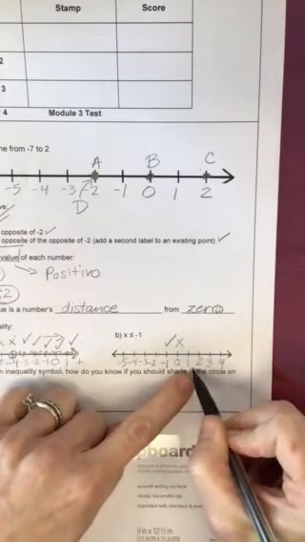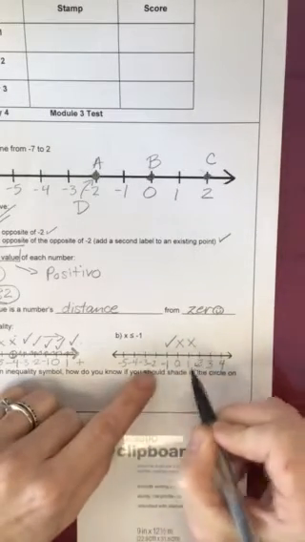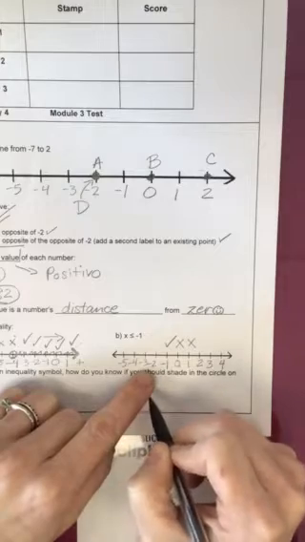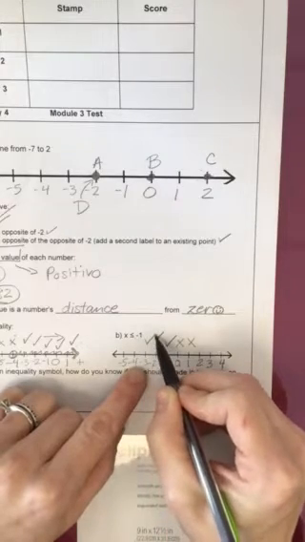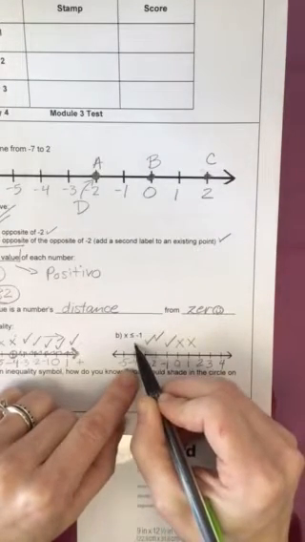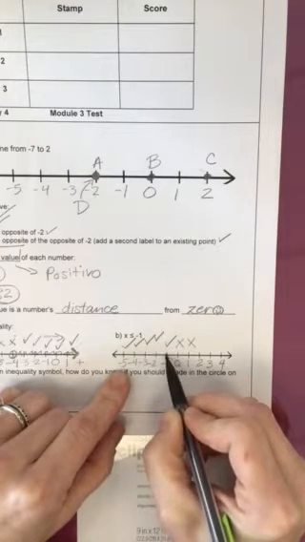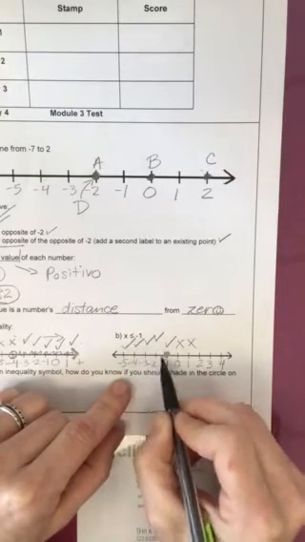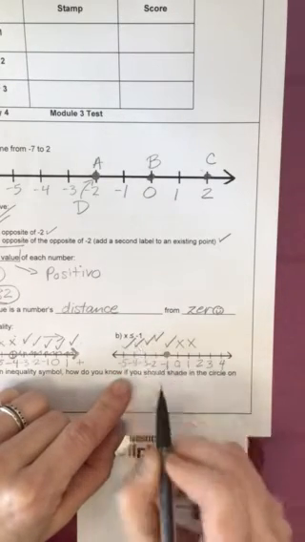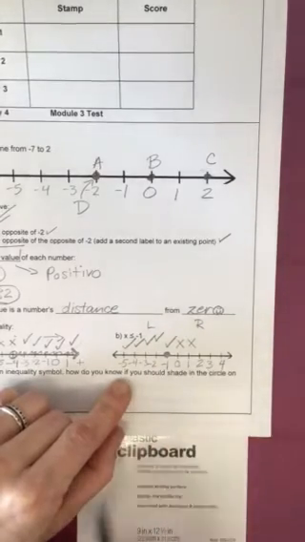How about -3? Yes. -4? Yes. -5 is also a yes. So Kimberly was right. This should be a closed point or a dark dot at -1 because it has the or equal to thingy. And we should shade left or right. What do you think? Left. Shade. I hate coloring. But shading this way is kind of fun. Because it doesn't have to be neat. Cool. All right.